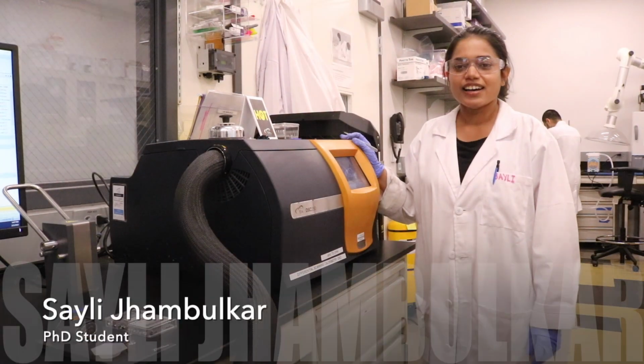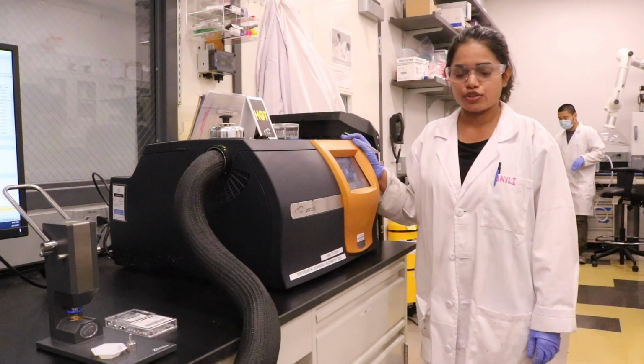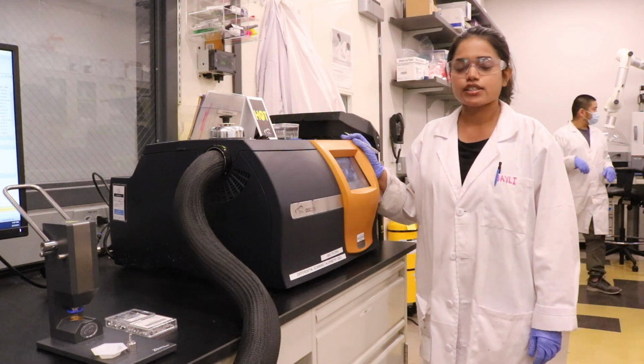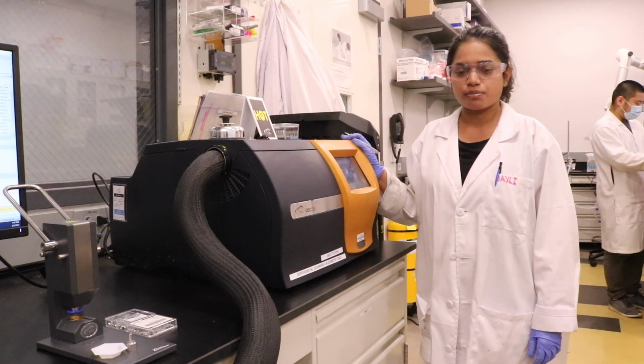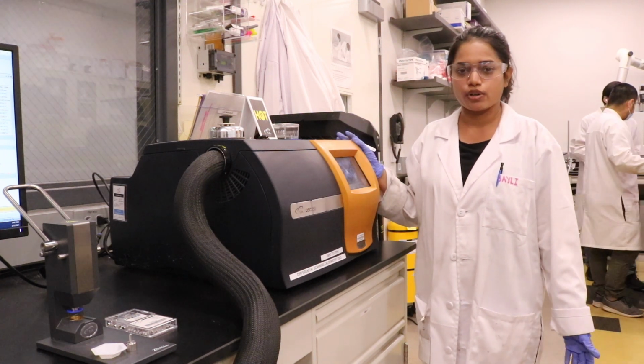Hi guys, this is a DSC instrument. It's a differential scanning calorimetry instrument. It is used to determine the thermal phase transitions that take place in a polymer.